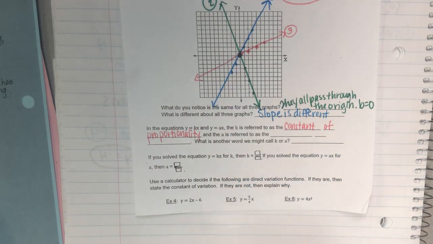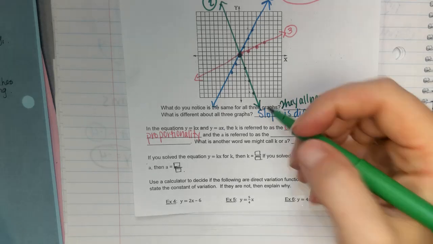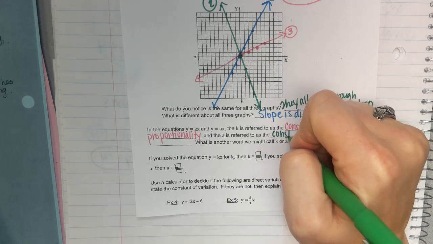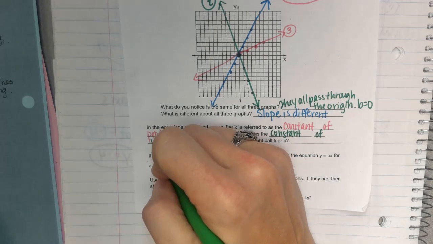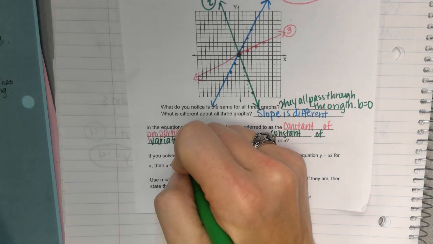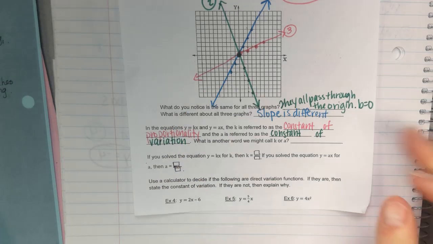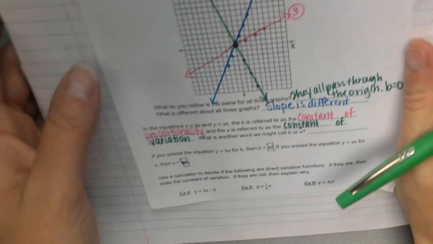The constant of proportionality. And the a is referred to as the constant of variation. I like to remember that the a is the constant of variation.